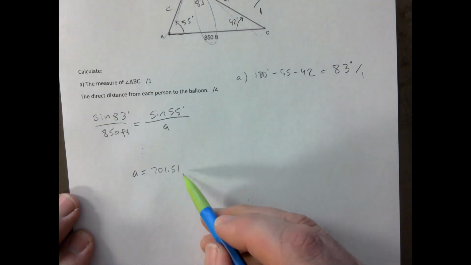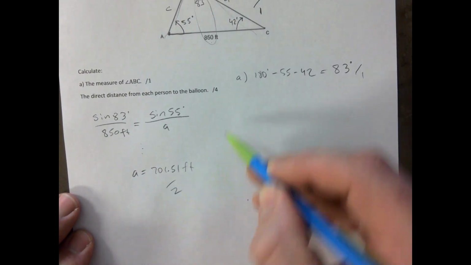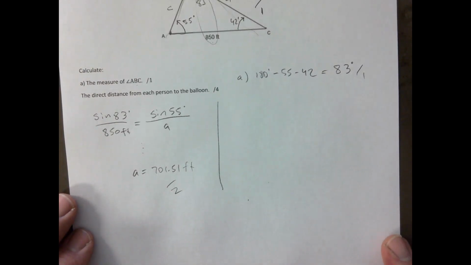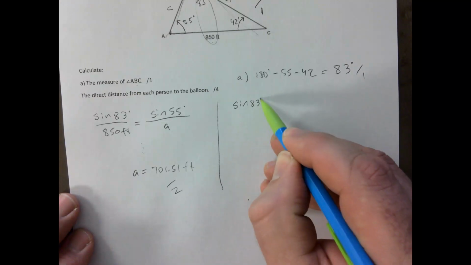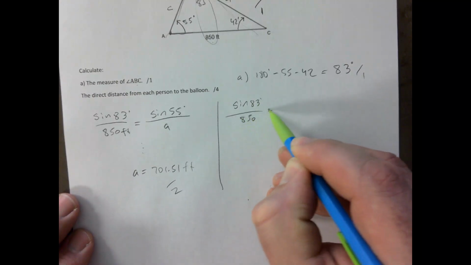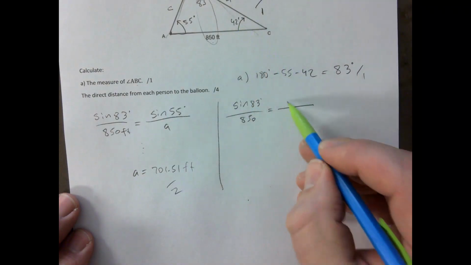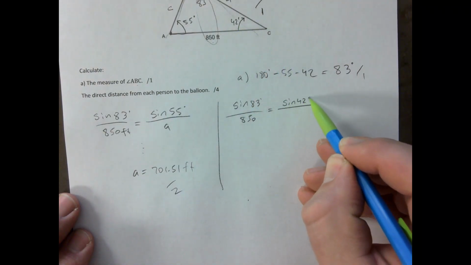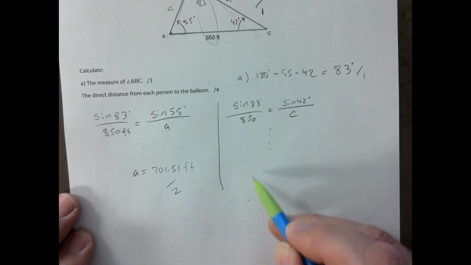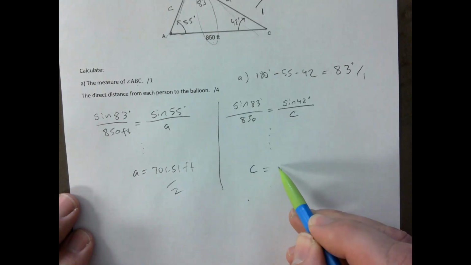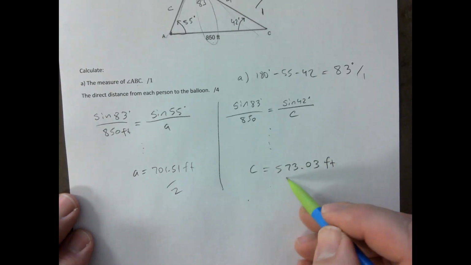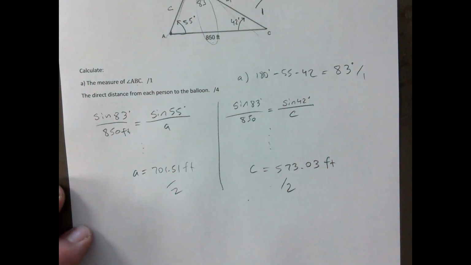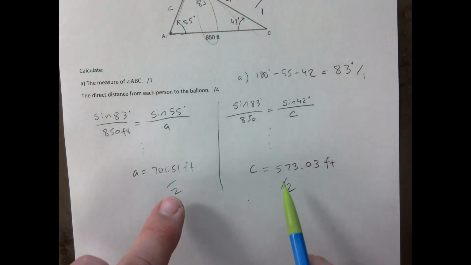You get 2 marks for that one, 2 marks for getting the correct answer there. And I start with the exact same setup again. In this case, I'm going to use sine of 42 to solve for side C. There's a bunch of work that follows it, and then you get 573.03. 2 marks. So that's where your 2 come from.